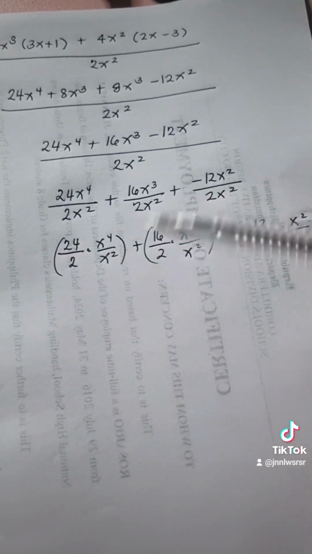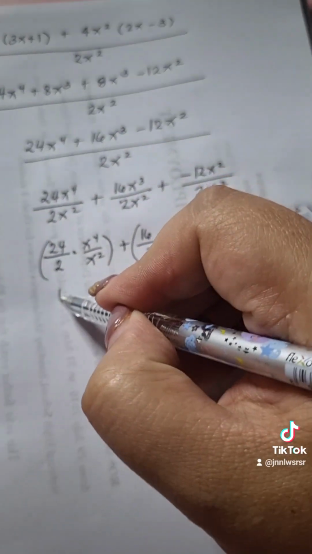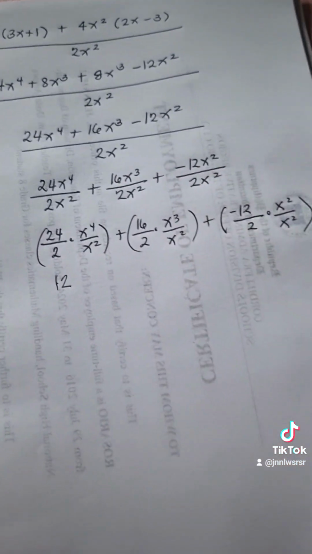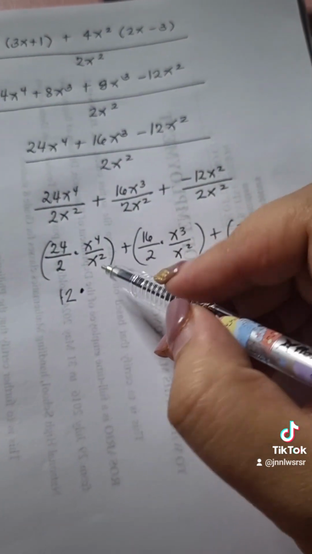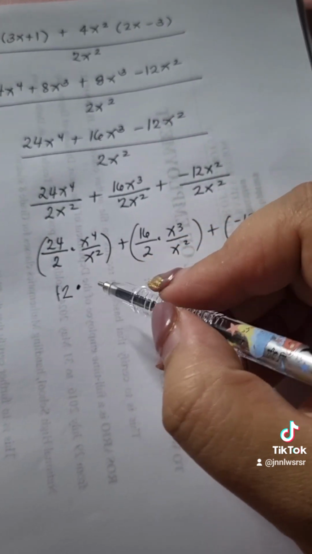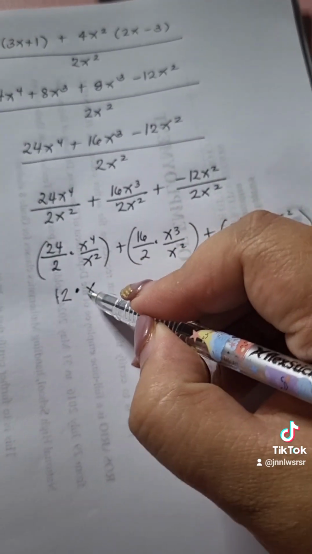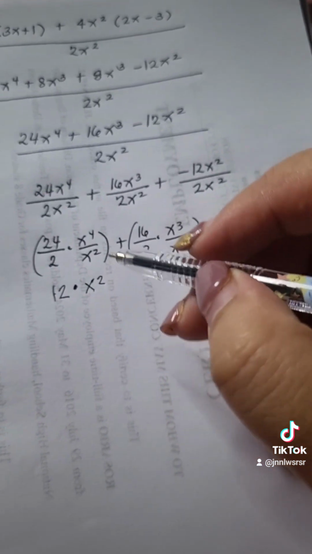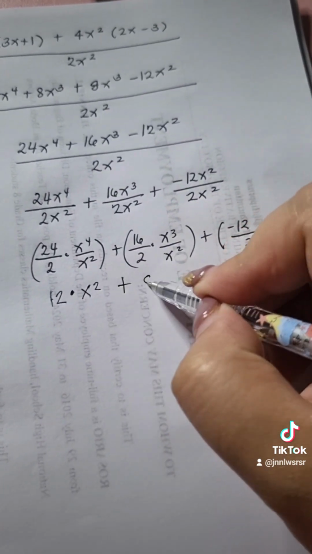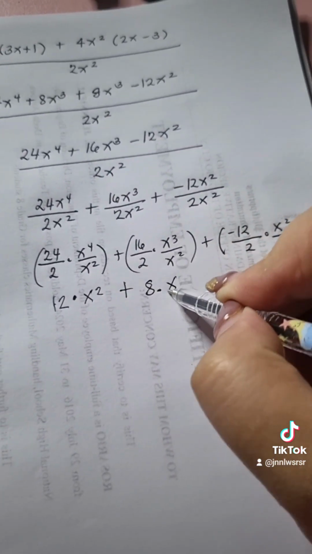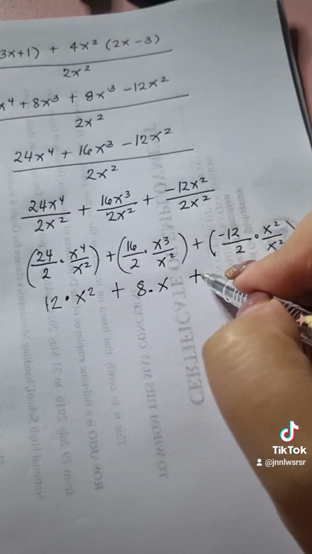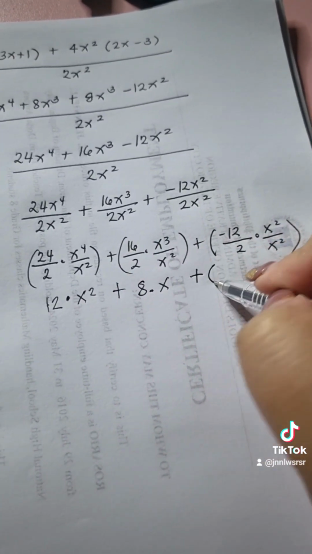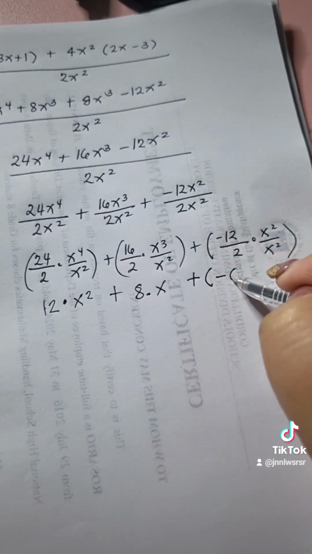So 24 divided by 2 will give us 12 times x raised to 4 divided by x squared, which is x squared. You simply have to subtract the exponents. Plus 8 times x raised to 3 minus 2 is x to the 1. Then negative 12 divided by 2 is negative 6.